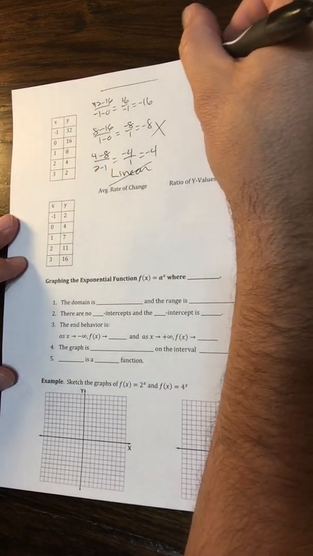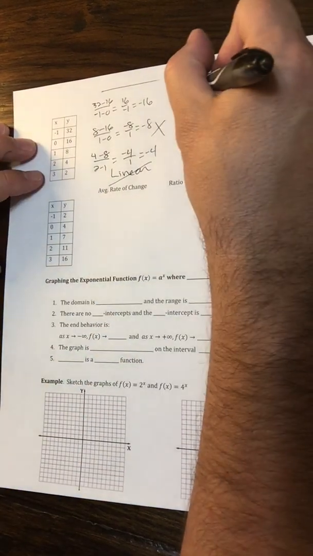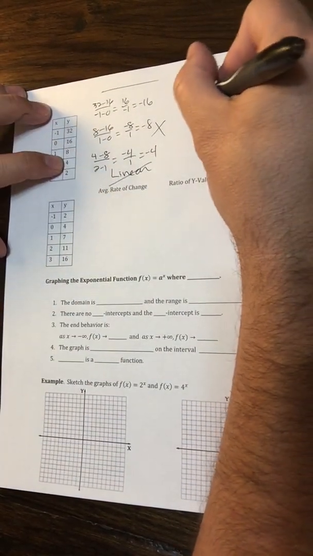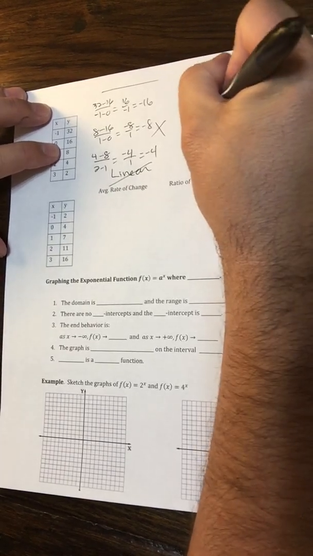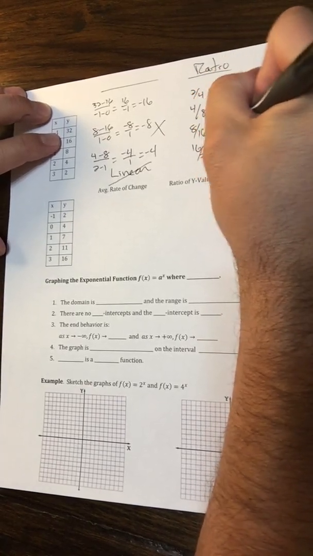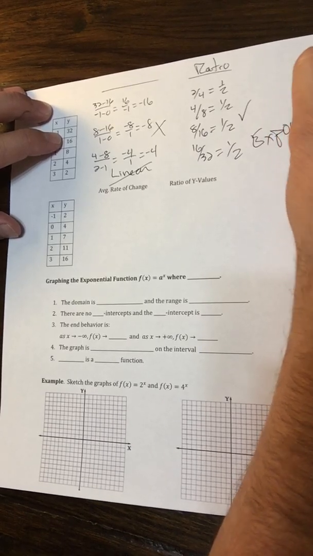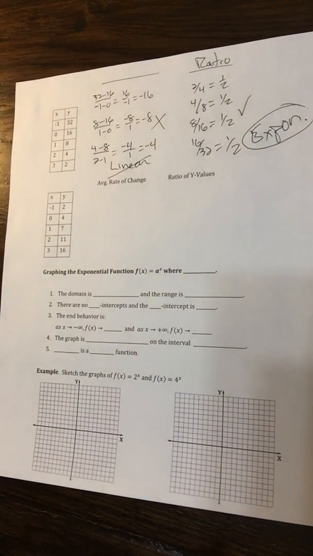So then I'm going to go with the ratio of the y values, and let's see what happens. We go 2 divided by 4. That's equal to 1/2. Okay, 4 divided by the previous y value, 8, that's 1/2. 8 divided by 16, that's 1/2. 16 divided by 32, that's 1/2. These are all the same, so this graph is exponential. And I ran out of room, so I'm going to pretend I meant to abbreviate that on purpose.